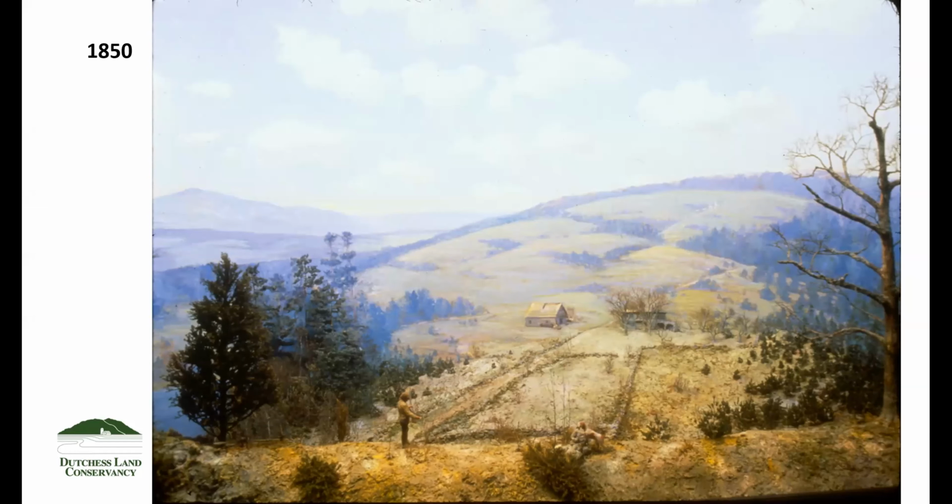And so again, a lot of farmers from the Northeast are migrating out west. And similarly, the opening of the Erie Canal in 1825 is another driver of this migration away from the farms of the Northeast. And so over time, these farms are becoming abandoned. And so the lands are going back into forests.